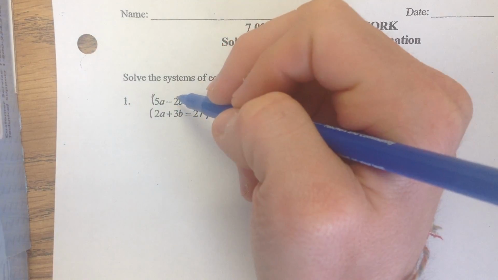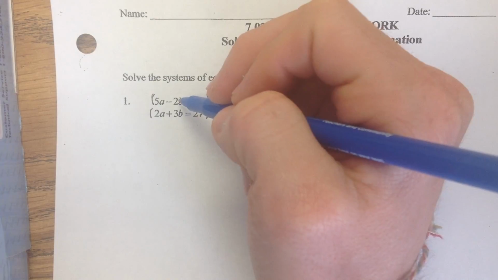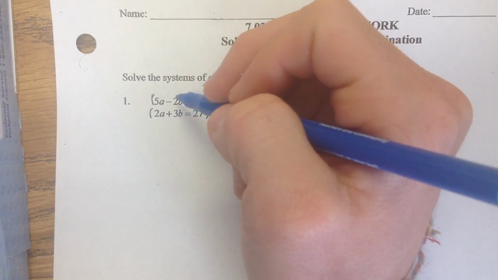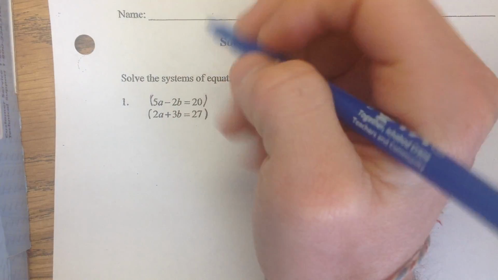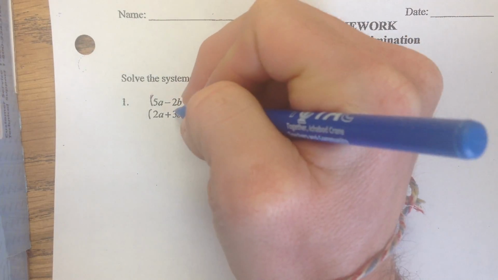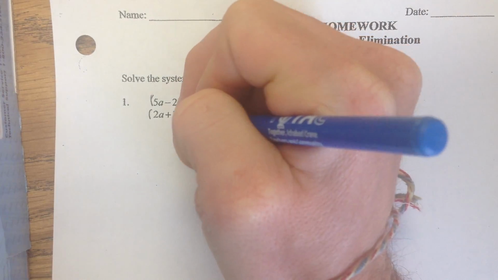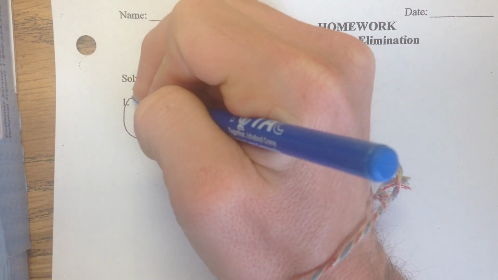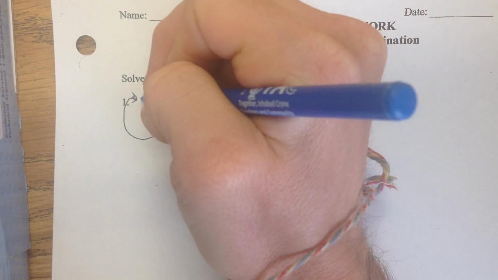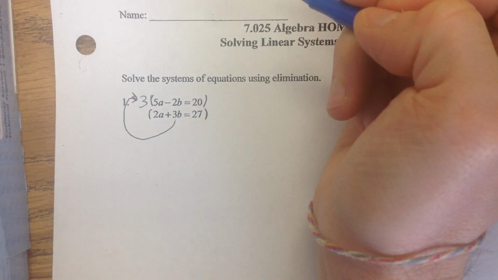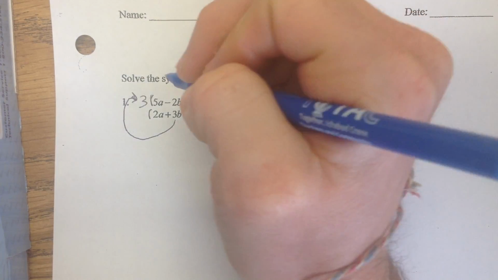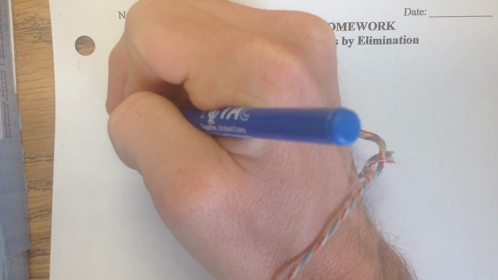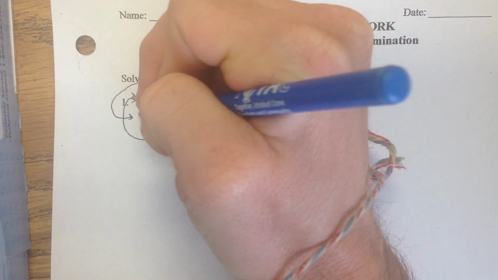When you think about it, if you have opposites, one of them needs to be positive, one of them needs to be negative. Since I already have a negative here, I'm going to go with the B's. Now the way this works is whatever number is in front of the bottom B is going to go up to the top. So I'm going to multiply the top equation by 3. And then whatever number is in front of the top B, I'm going to bring down here and multiply the bottom equation.